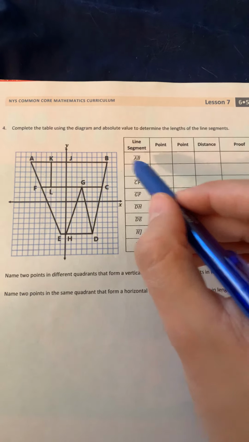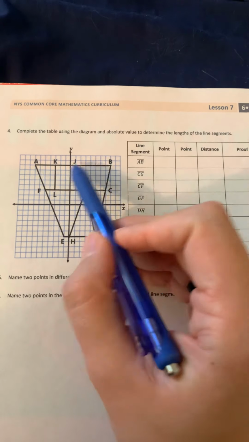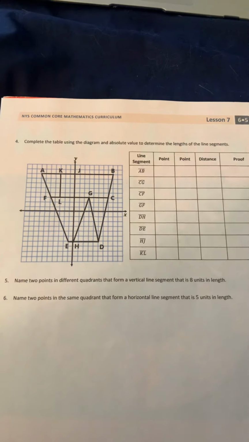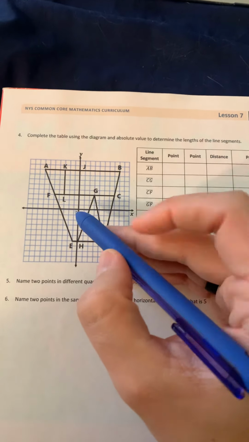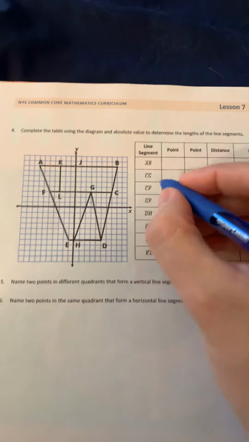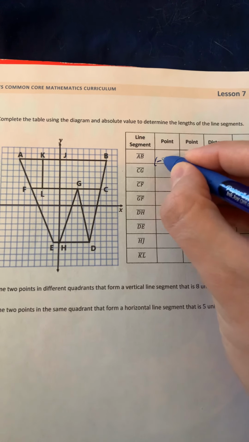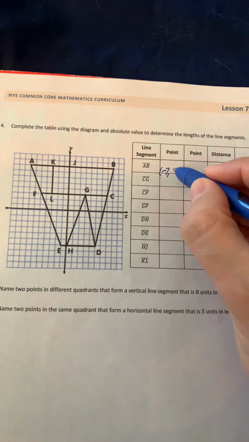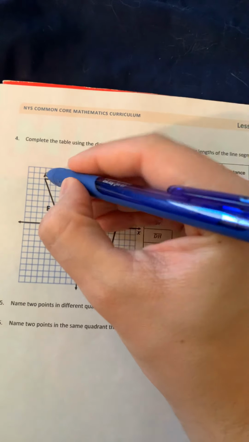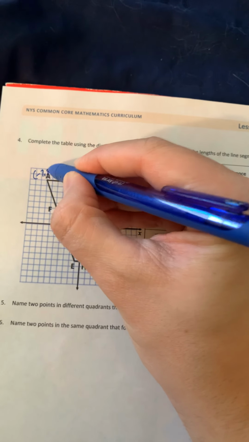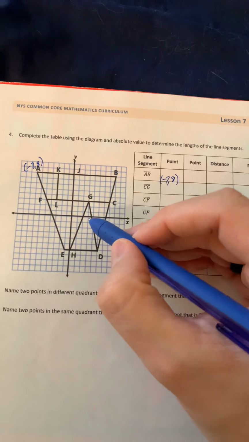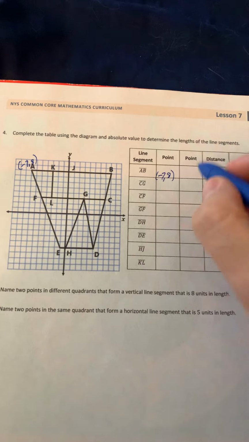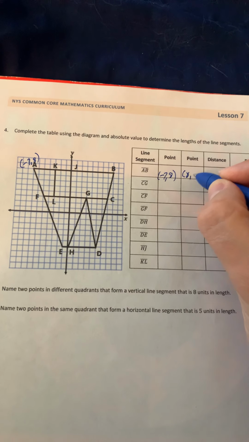Point A and point B. So from point A to point B, we gotta label what's point A and what's point B. So point A, I traveled 7 to the left for X, which is -7. And I traveled 8 spaces up, which is +8. So this point is -7, +8. And then point B, okay, I traveled 8 spaces to the right and 8 spaces up, which is 8, 8.